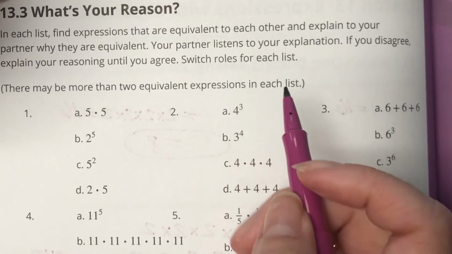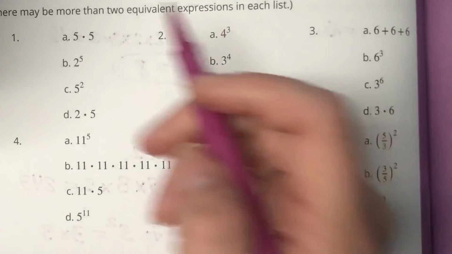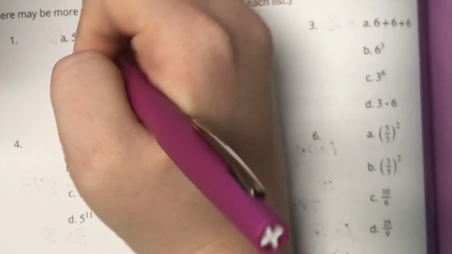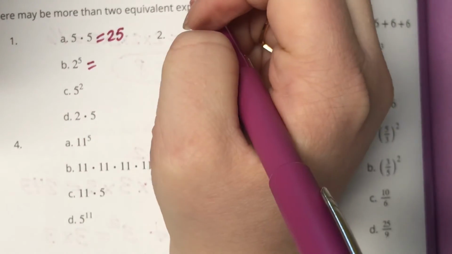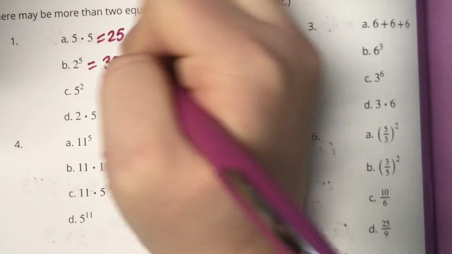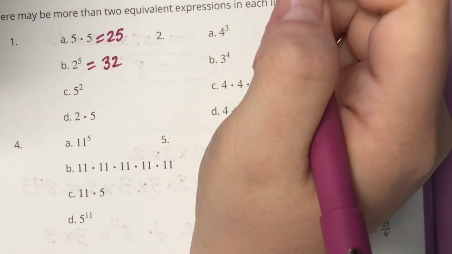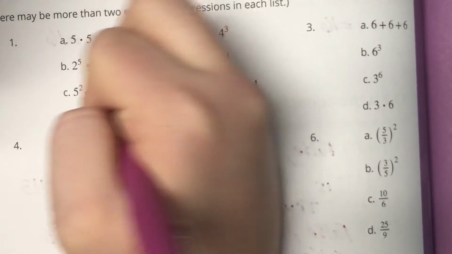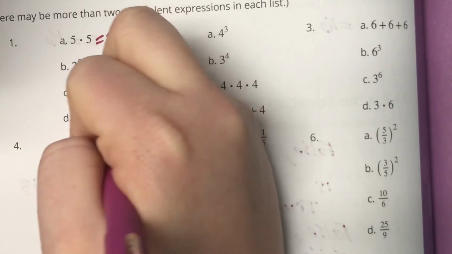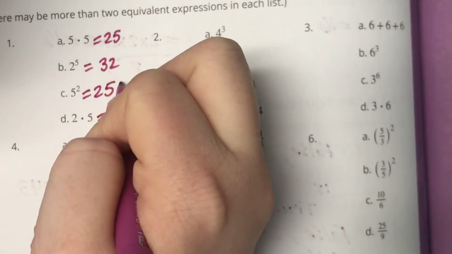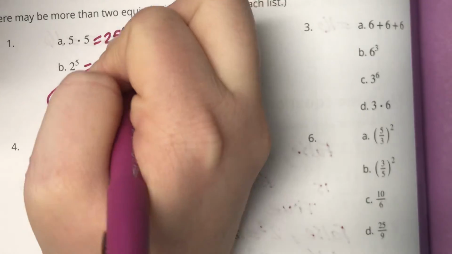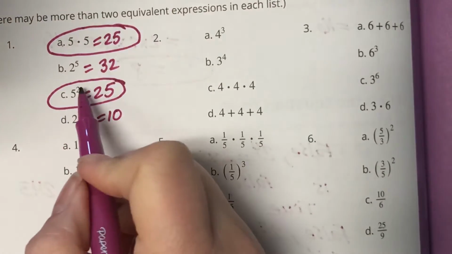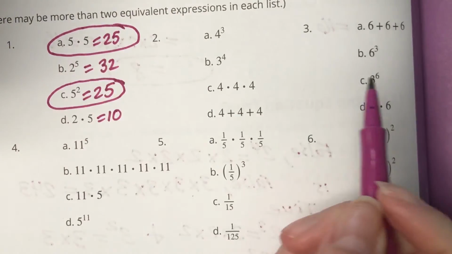Okay? So now that you've gone through them with your partners, let's talk about what you found. So 5 times 5 is equal to 25. 2 to the 5th we know is going to be 32 because it's 2 times 2 times 2 times 2 times 2. 5 times 5 is 25. 2 times 5 is 10. Okay, so we would say that these two would be alike because 5 to the 2nd power means 5 times 5. Okay?